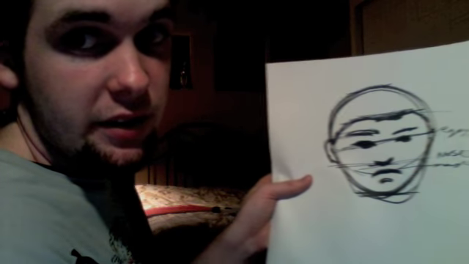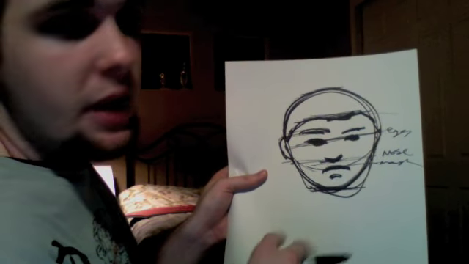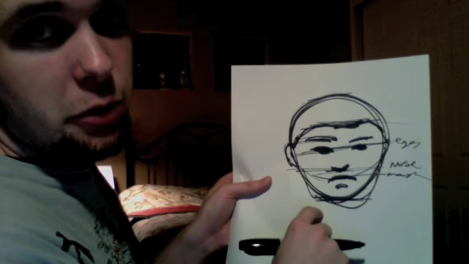So this is the head. Sorry, I'm trying to get in the camera. Alright, so here's the head. And this is the unit of measurement for the rest of the body. Now the body's going to be about 8 heads tall.